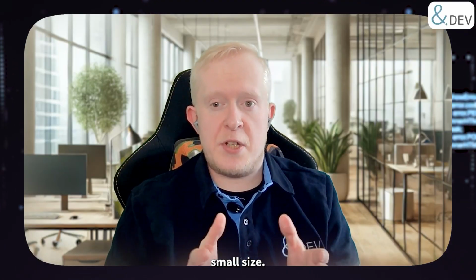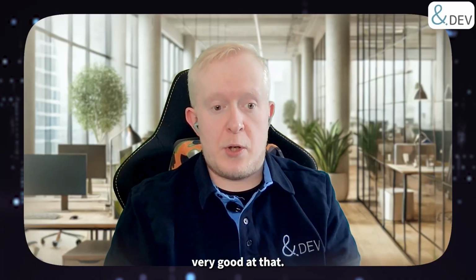So take Phi-3 from Microsoft, for example. That's very good at classification, so it can take sentiment from paragraphs very well. It's a very small size, so that's very good at that. But if you want a more general purpose thinking model, you're probably going to install DeepSeek R1, so that's very good at that.